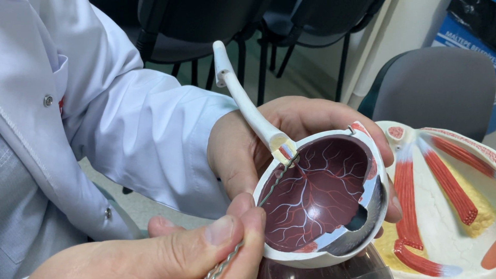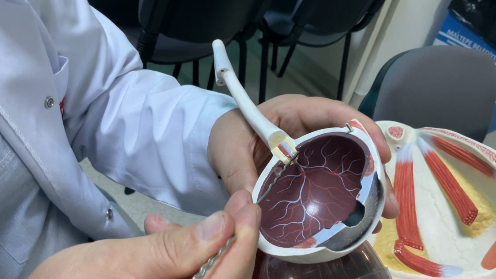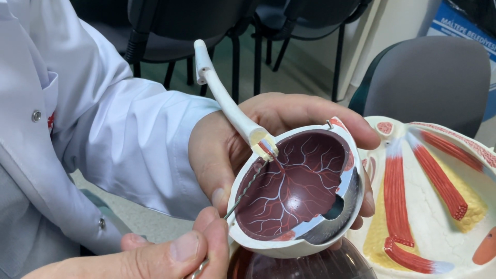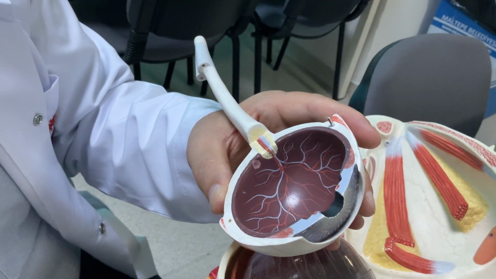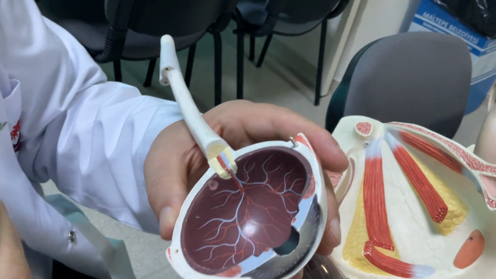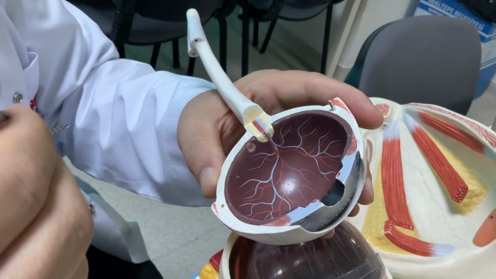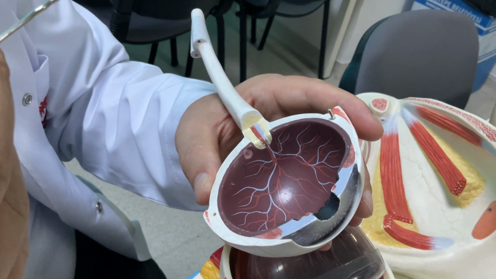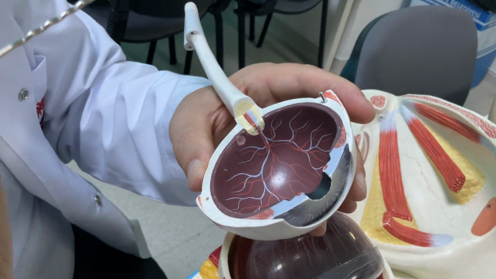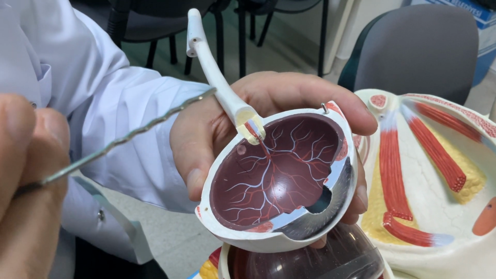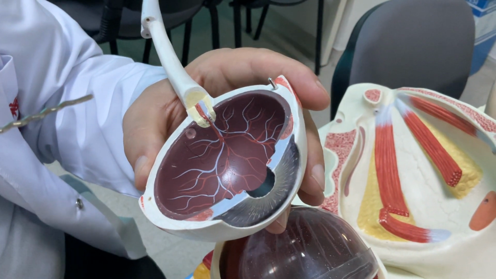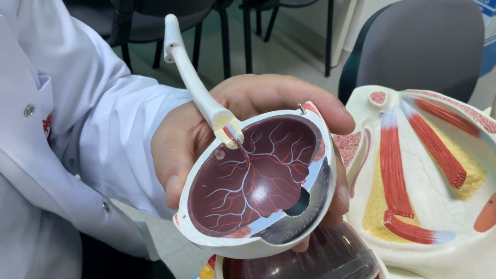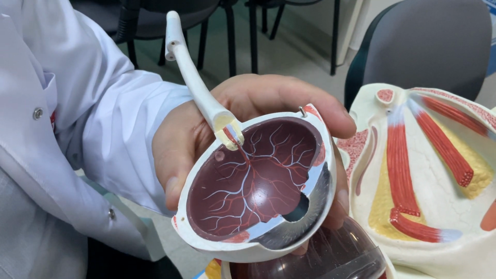Right there you have the optic disc, and the optic disc is the area of the eyeball where the optic nerve exits from the eyeball, and the area of the sclera perforated by the fibers of the optic nerve is called lamina cribrosa. Cribrosa means area with tiny holes, tiny openings, okay?